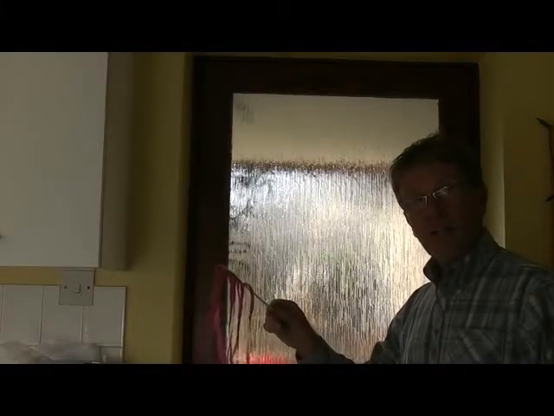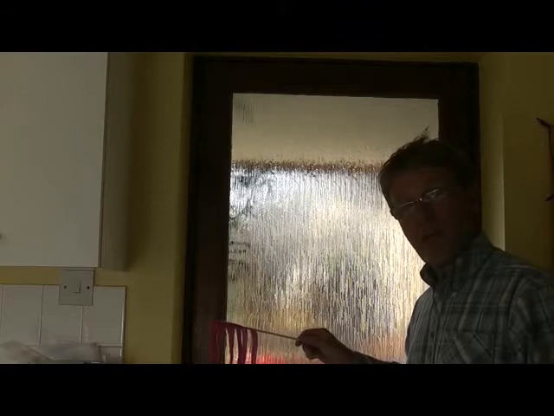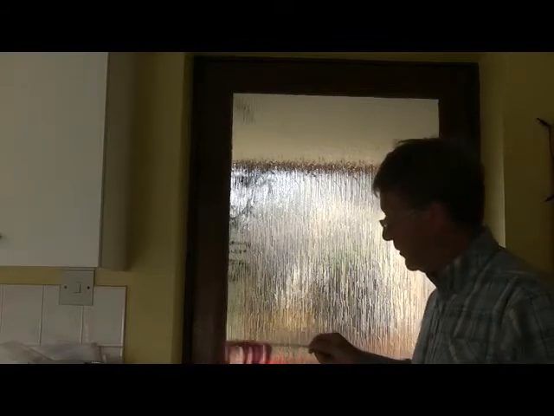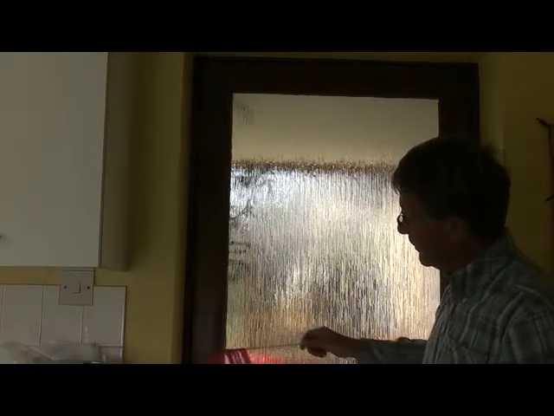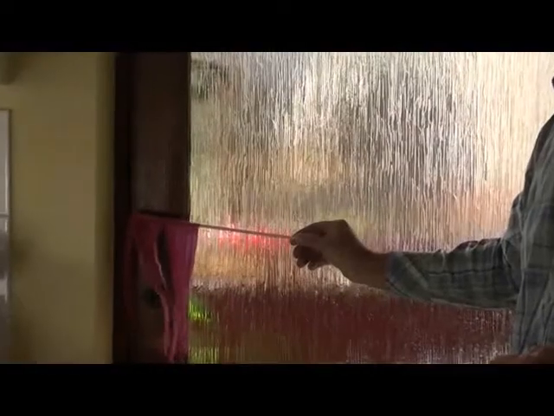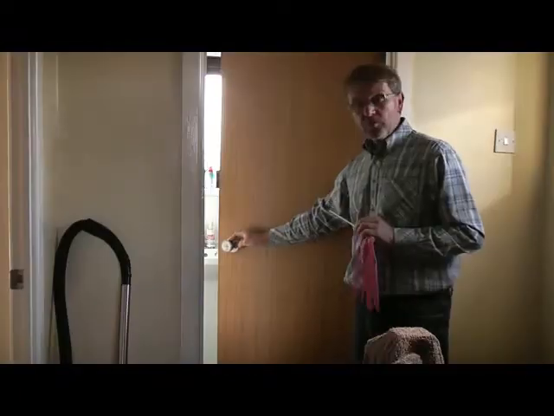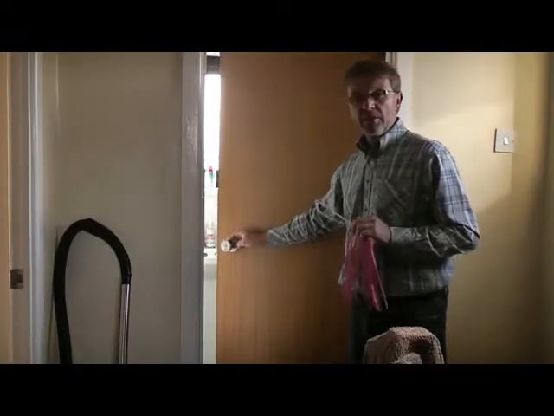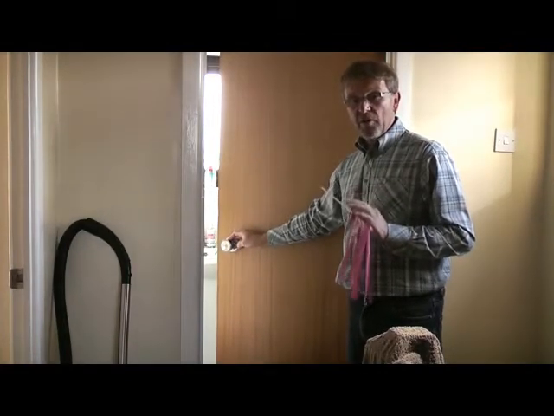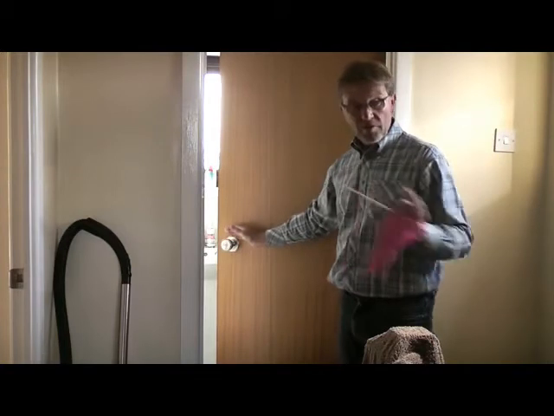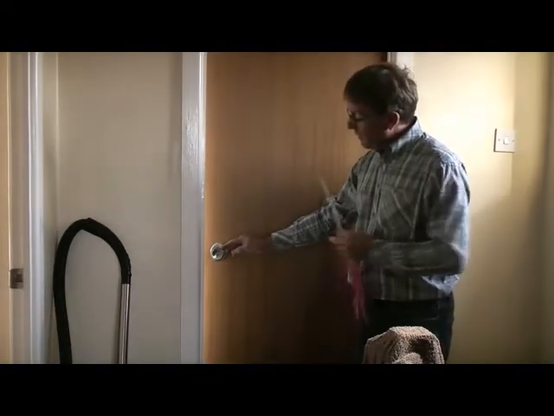Okay, using this highly technical instrument, we're going to just demonstrate typical areas where leakage might be expected. But doorways, particularly older doorways, will attract a certain amount of draft. What we're doing at the moment is just trying to identify where the majority of the air leakage might be coming from, and a quick test while the fan is running is to just take the doors.